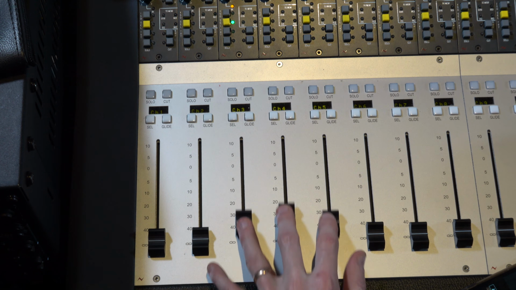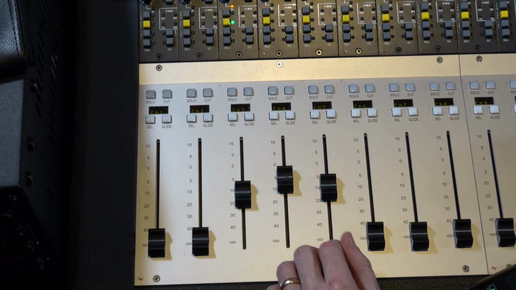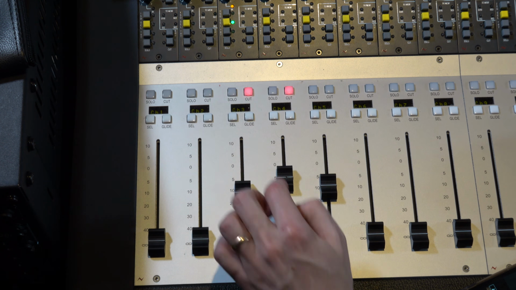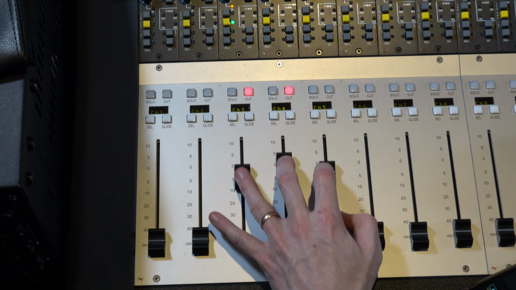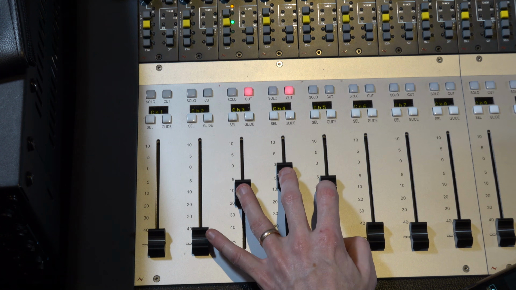And of course we have our output faders, which are the volumes of each of these channels, with solo and cut functions on each of them. And remember, we're sending signal to Pro Tools pre-fader, so it doesn't matter where the level of these faders are, it won't affect your recorded signal.